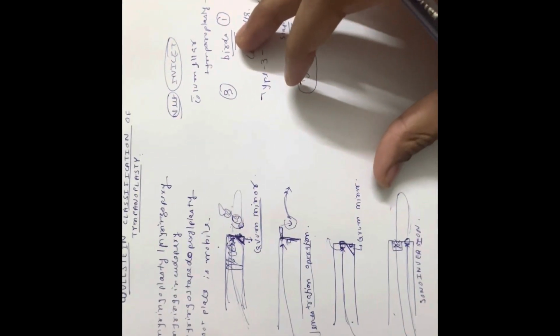So guys, this was the Wullstein classification of tympanoplasty. Hope you enjoyed it.